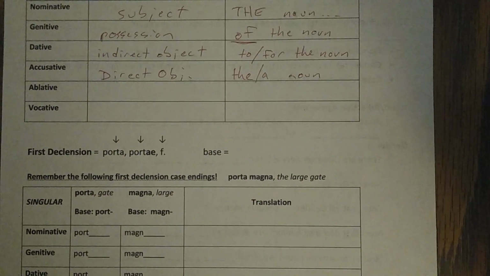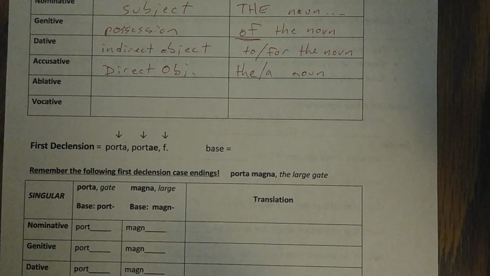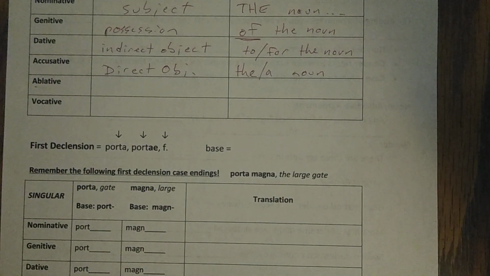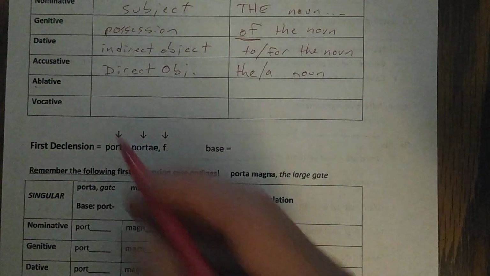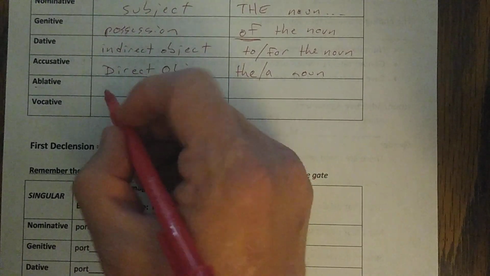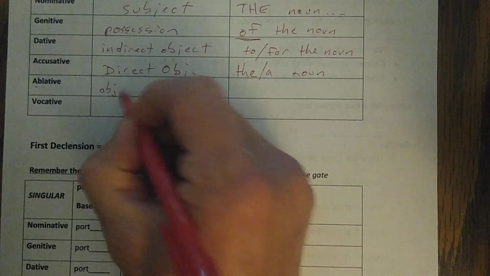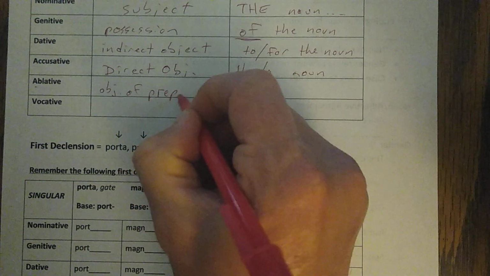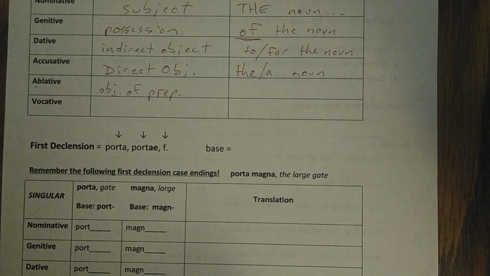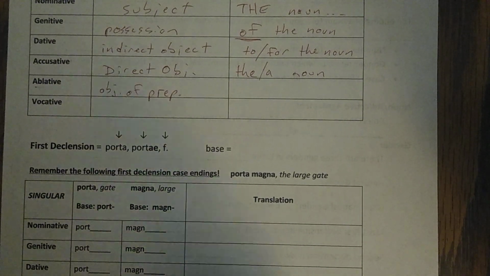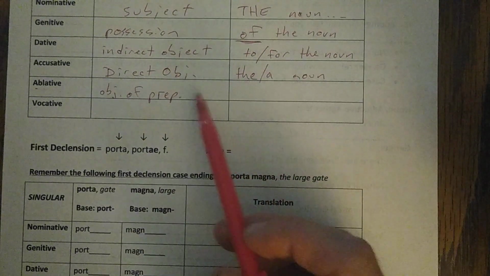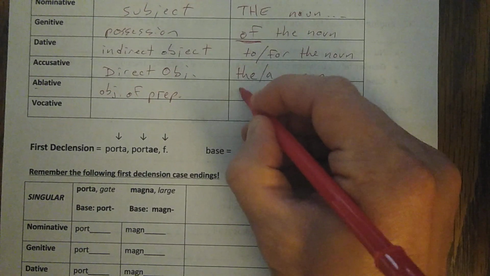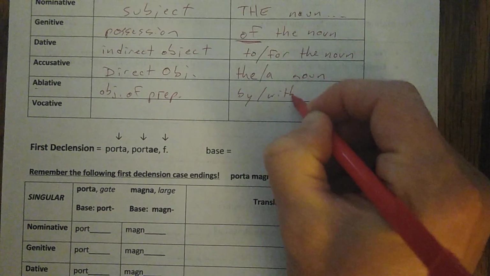The next one is a little bit tricky. Returning scholars probably have nightmares about this case, but the ablative case can be used for a ton of different things. It's kind of why it's down here near the bottom. It can be used for a bunch of things, but usually it's the object of certain prepositions. So object of prep. Okay? Most of the time, that's a safe bet. Now, as for how you translate it, it depends what preposition you have. But most of the time, you'll translate it into English as something like "by," "with," or "from."